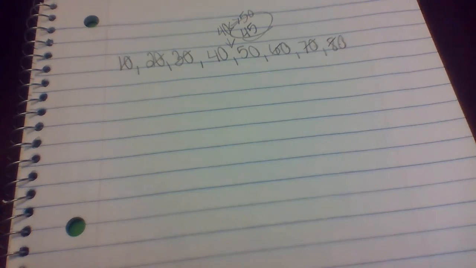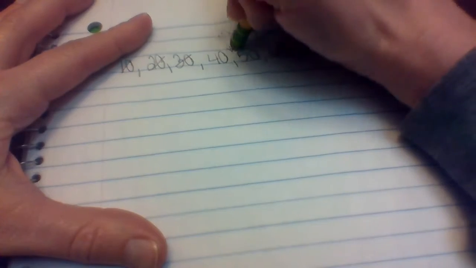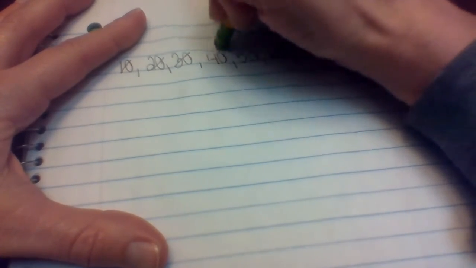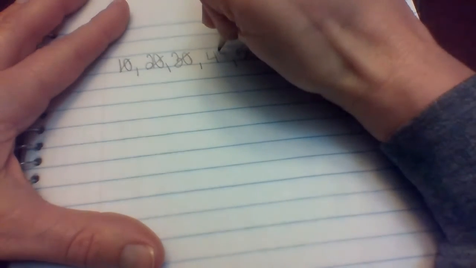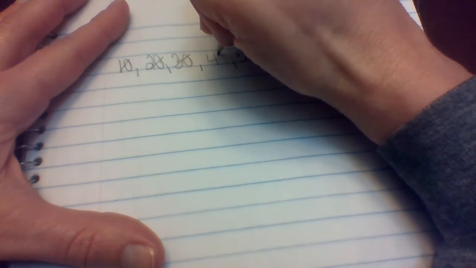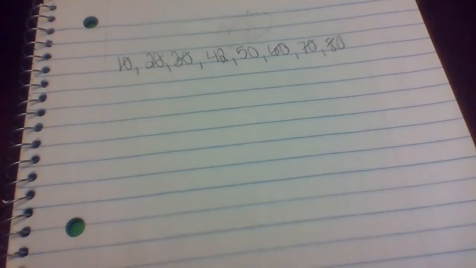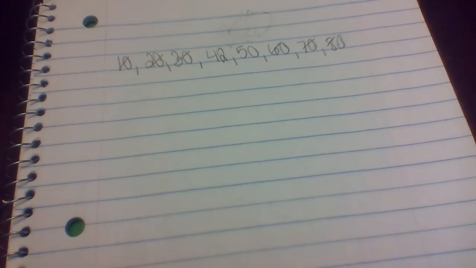Now let's say, for example, I change this and let's say this is actually 42. Okay, now I need to figure out what comes right in between 42 and 50. So that's a difference of 8 numbers.